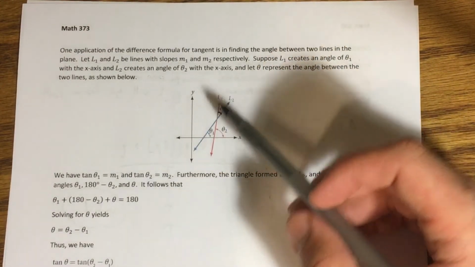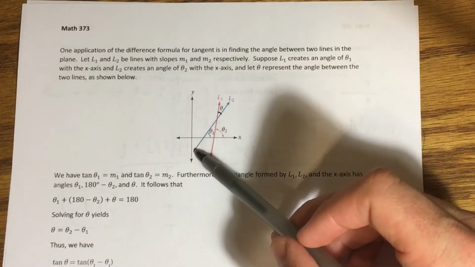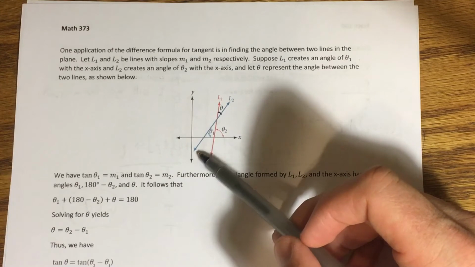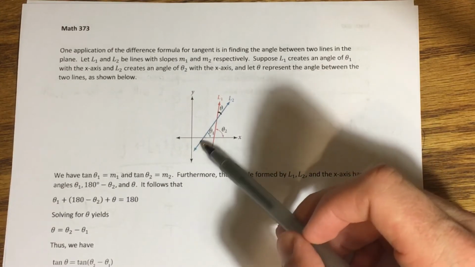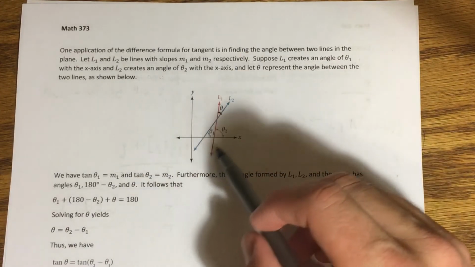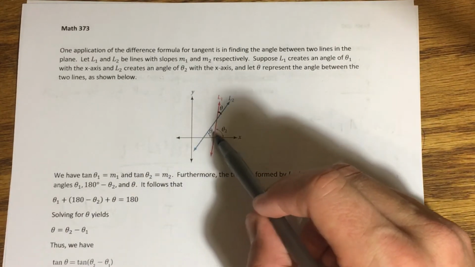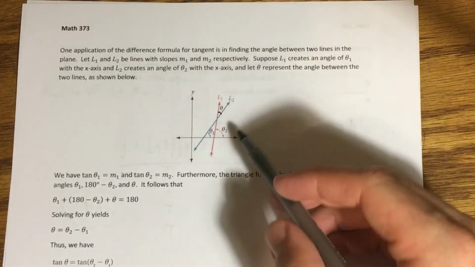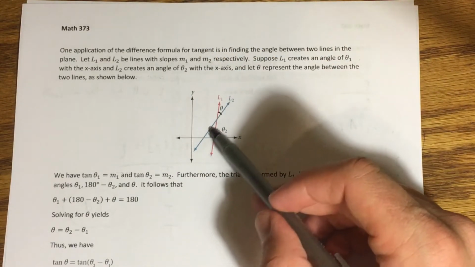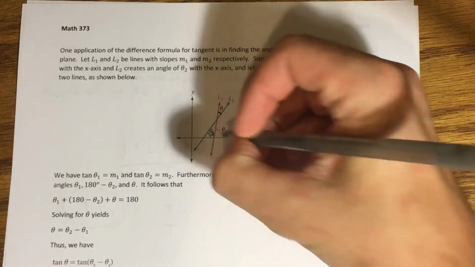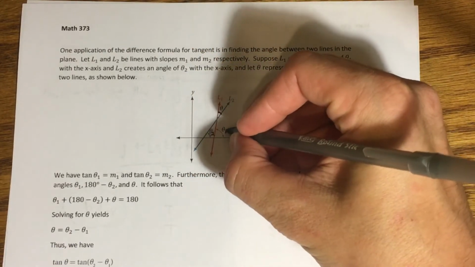Now, in addition to that angle theta, I'm also going to assume that we know the angle that L1 makes with the x-axis, and the angle that L2 makes with the x-axis. My description gives different labels for these. So in my description, I'm calling the angle between L2 and the x-axis theta 2. So I'm going to change that label here, and this would be theta 1.